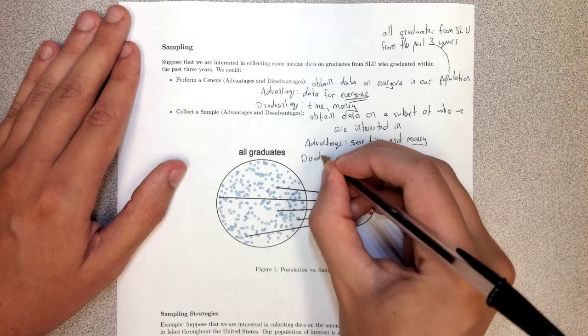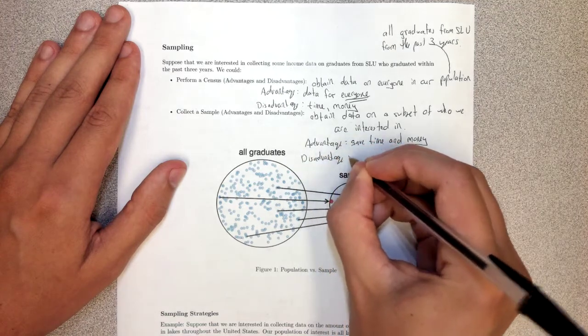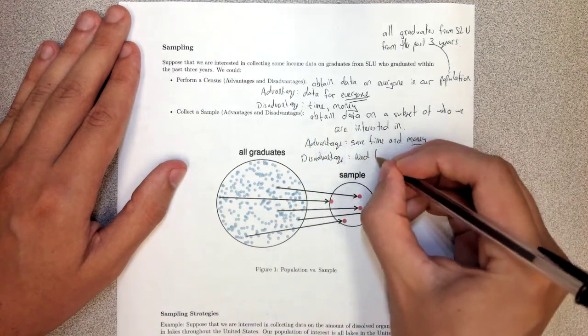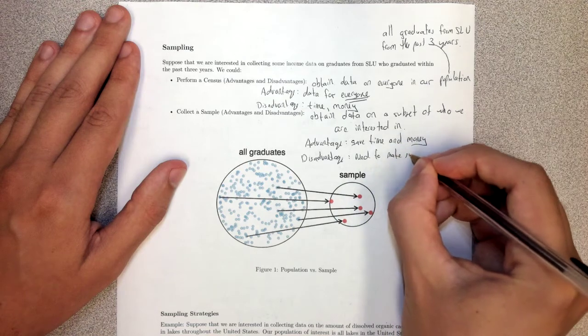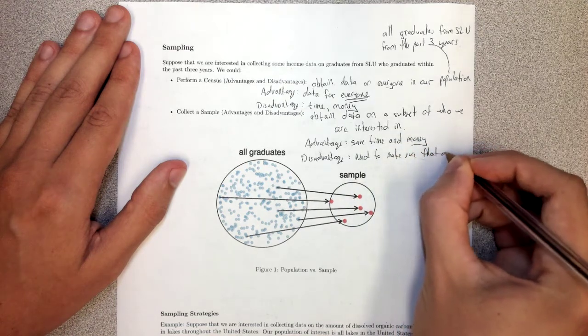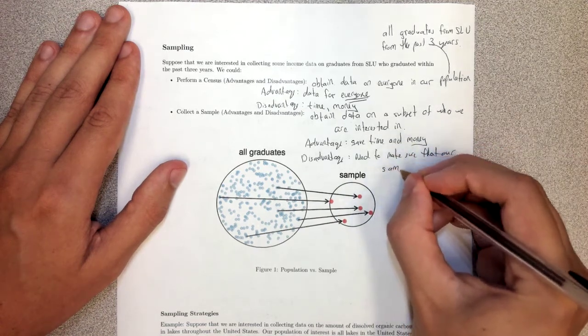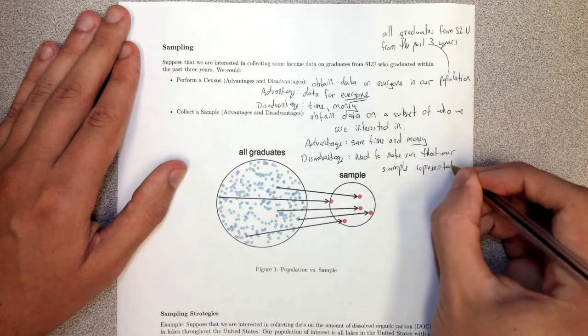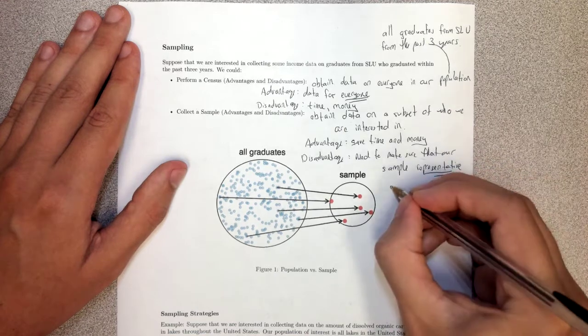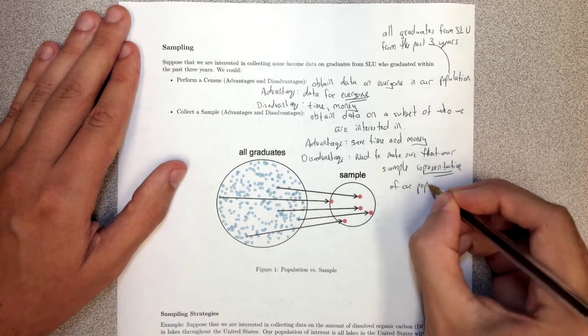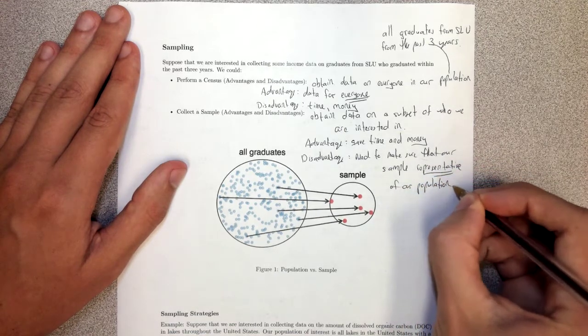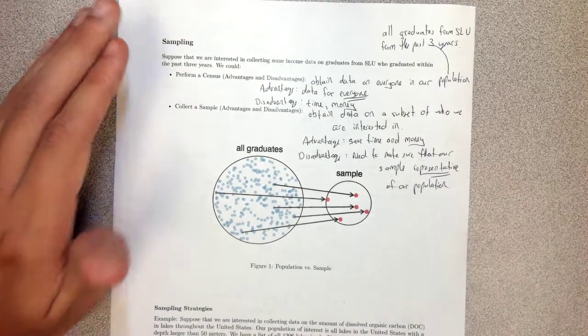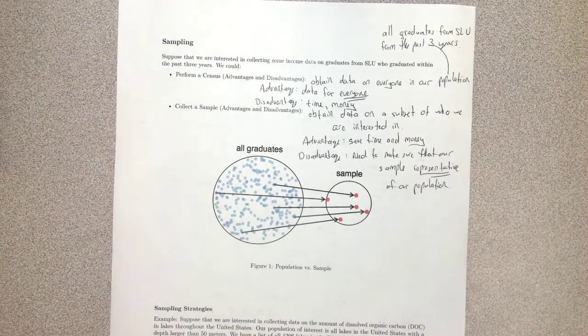The disadvantage is that we're going to need to make sure that our sample is representative of our population. We'll talk a little bit more later about what representative really means.